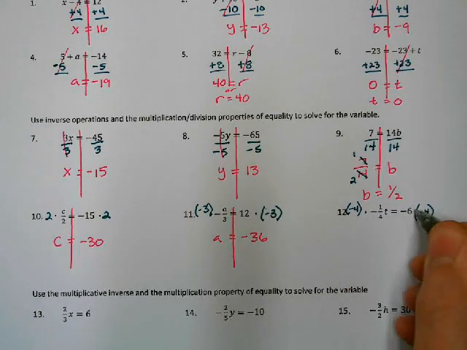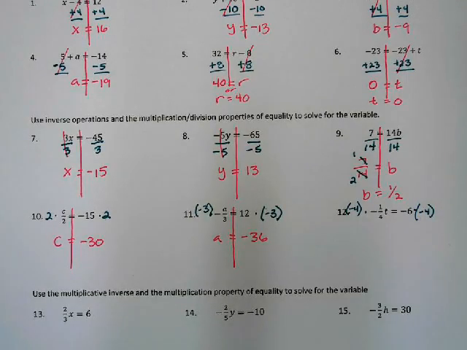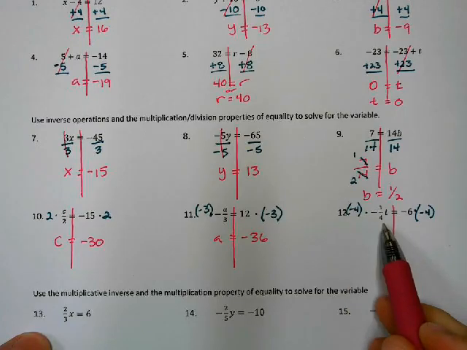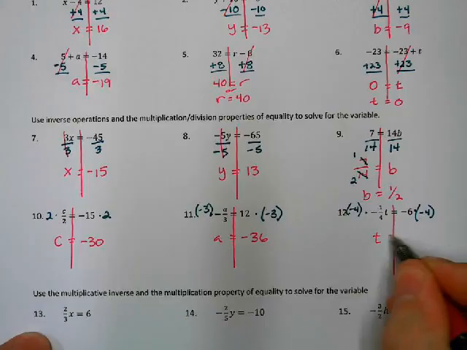Oops, forgot my line. All right, so negative 4 divided by negative 4, that becomes 1. And so I'm left with t equals negative 6 times negative 4, which is positive 24.